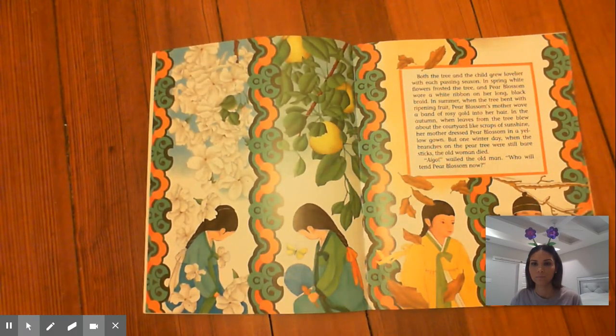Both the tree and the child grew lovelier with each passing season. In spring, white flowers frosted the tree, and Pear Blossom wore a white ribbon on her long black braid. In summer, when the tree bent with ripening fruit, Pear Blossom's mother wove a band of rosy gold into her hair. In the autumn, when leaves from the tree blew about the courtyard like scraps of sunshine, her mother dressed Pear Blossom in a yellow gown.